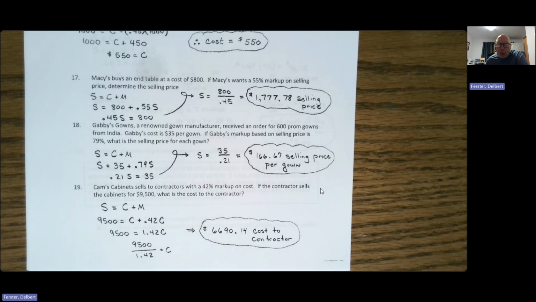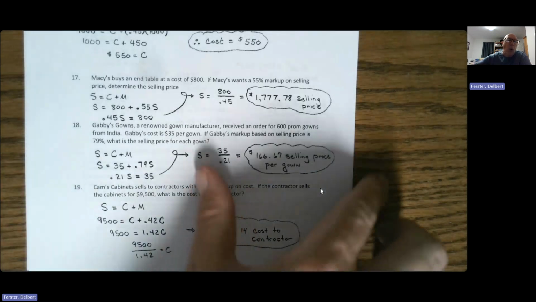So as you work through these problems, pay close attention. Are we basing markup on sales price, or are we basing markup on cost? We're going to move to 20 and continue our solutions from Unit 4.